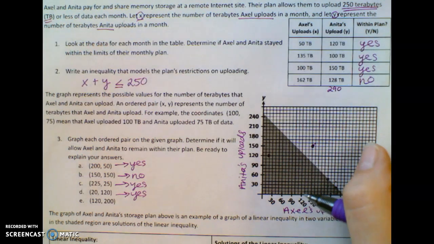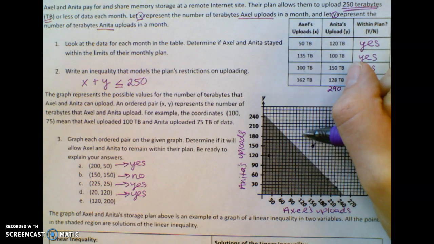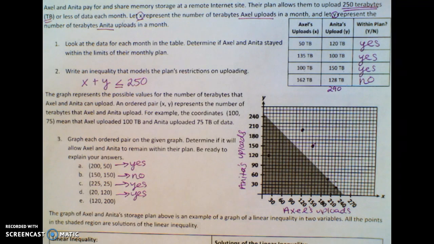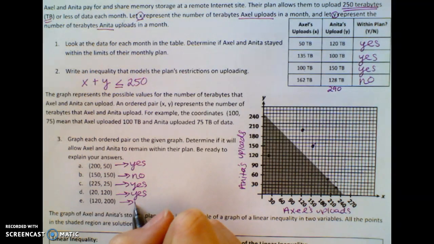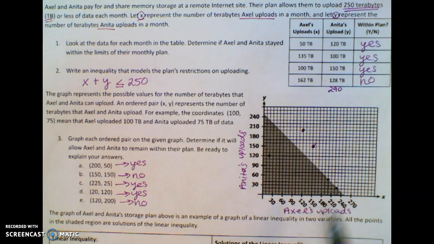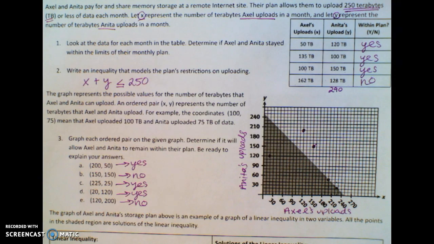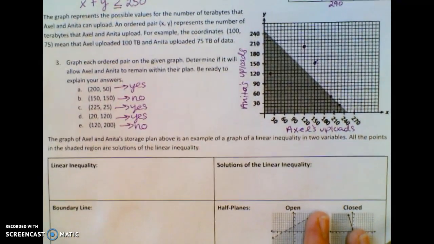And lastly, we go to 120 and up to 200. So that is here. And again, that one's pretty clear that it is not in their plan. That's not in the shaded region. So the reason we are looking at this is, up here, we're looking at how there are a lot of different solutions to these linear inequalities. And now we're going to talk about how to graph linear inequalities and the steps we take for those.